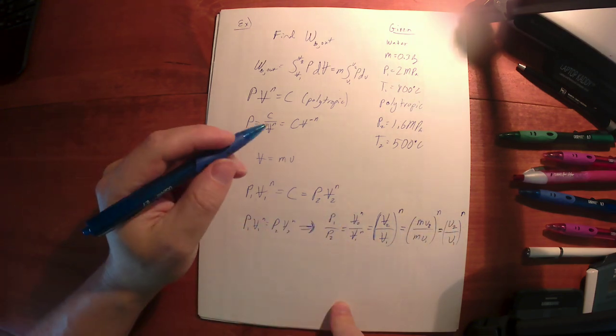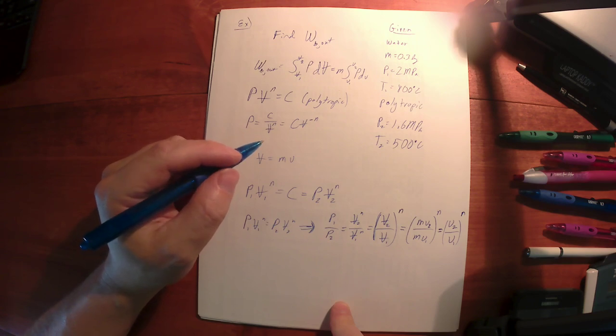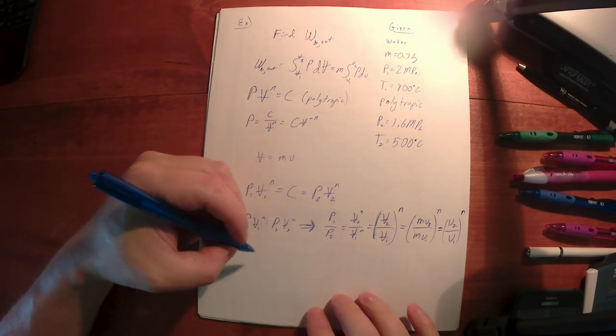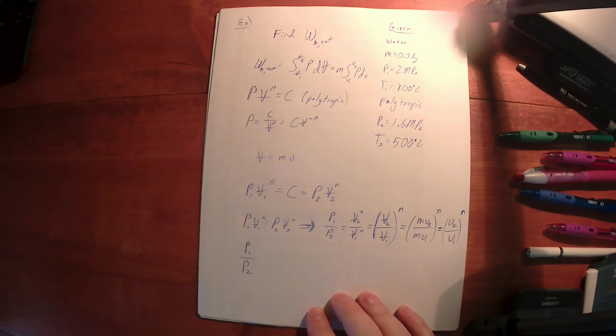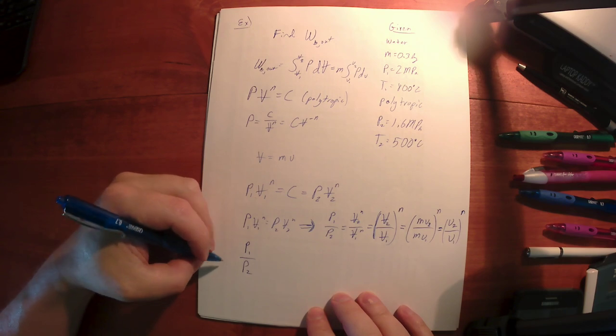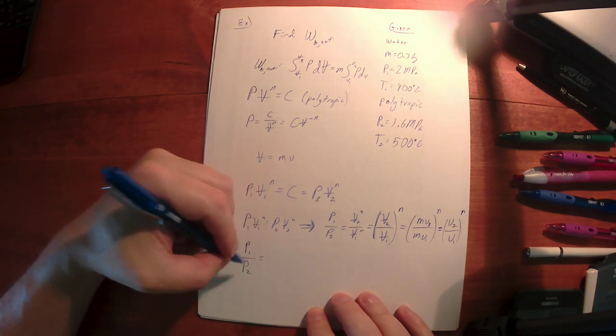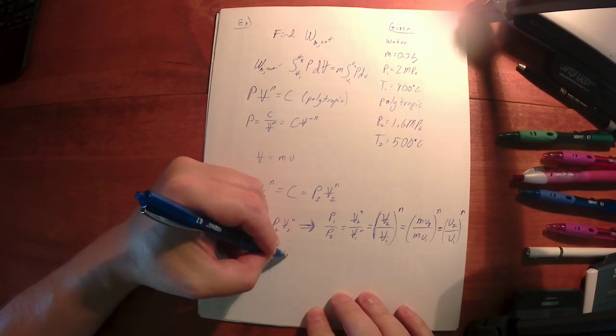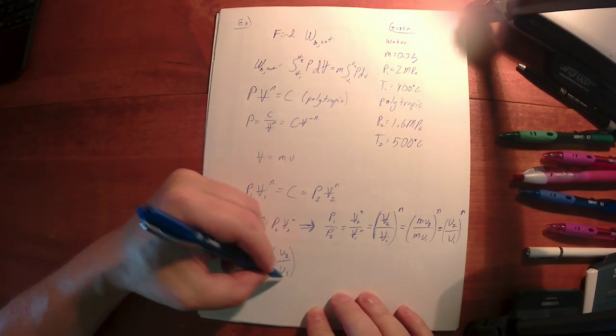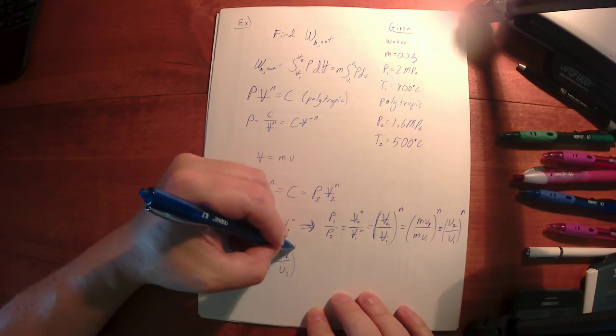How do we find an unknown exponent? Somebody's mumbling under their breath, that evil devil spawn, the logarithm, right? The logarithm is how we find an unknown exponent. So here's where we're at. We've got P1 over P2, known quantities, is equal to the ratio of little v2 over little v1 to the power N.